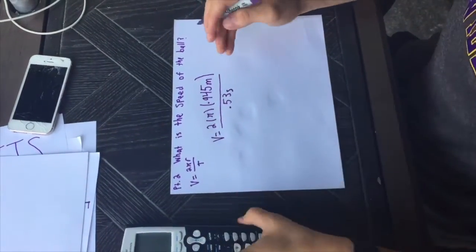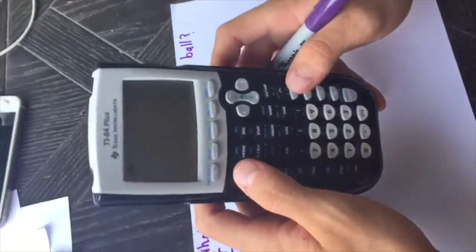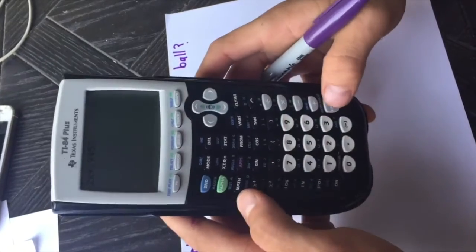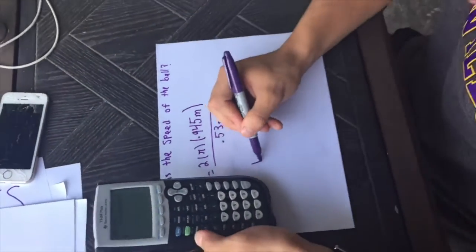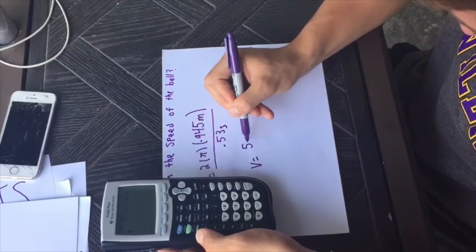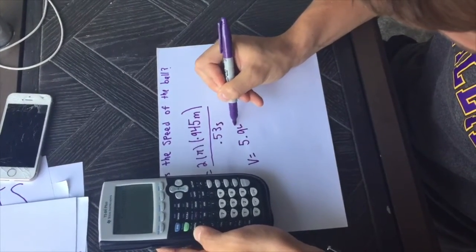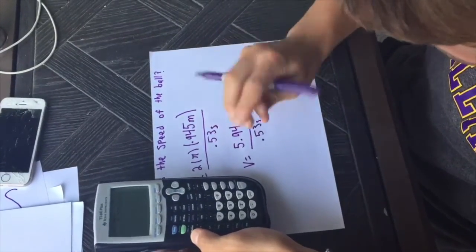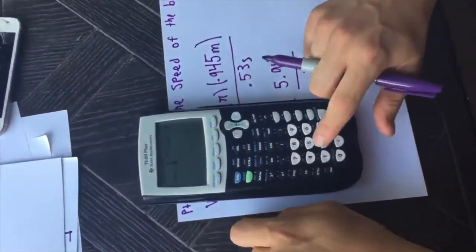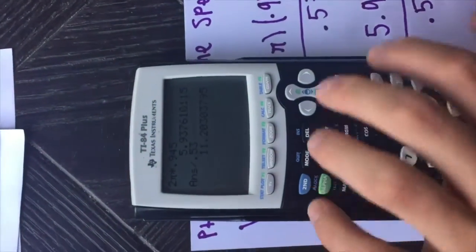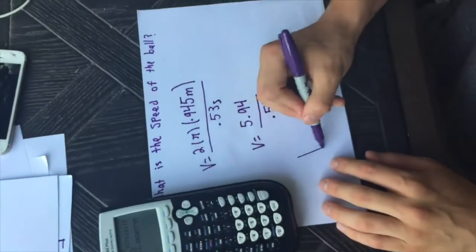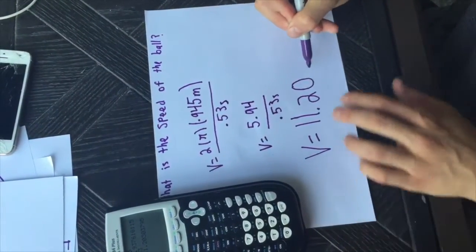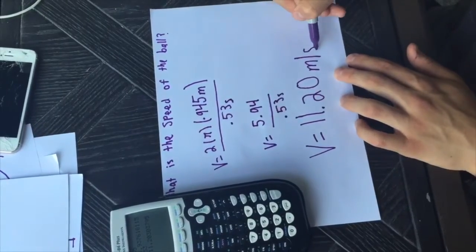I then went to my calculator and plugged in 2 pi times the radius, and then I did that over T, which is 0.53 seconds. Finally, I got my answer, which is my velocity, which equaled 11.20 meters per second.